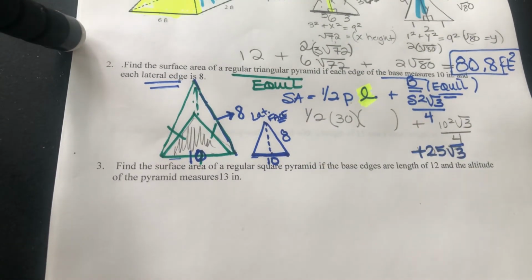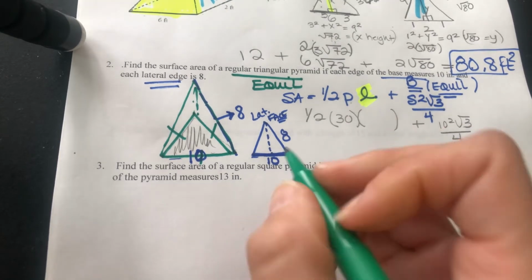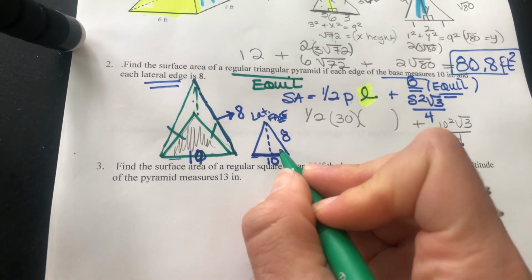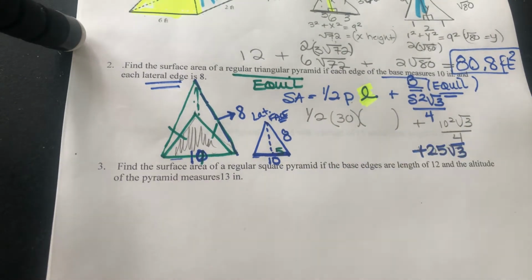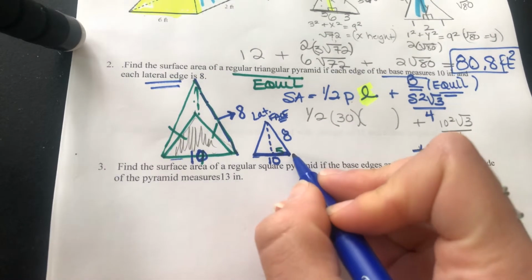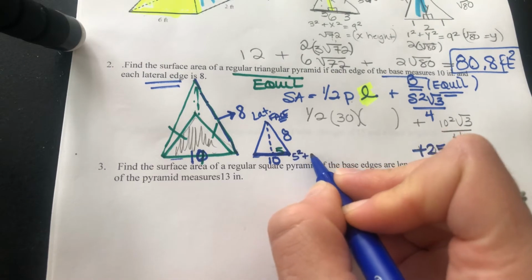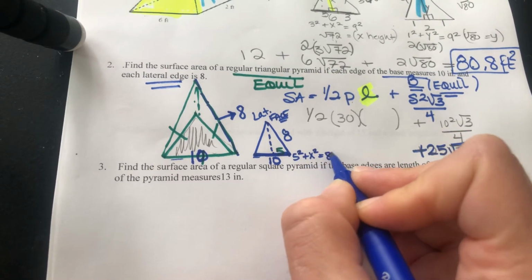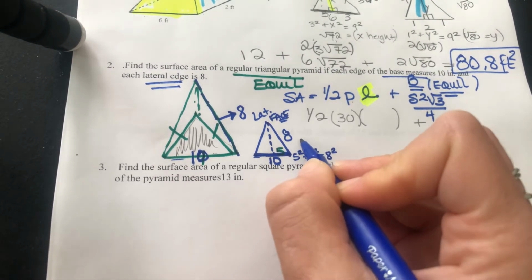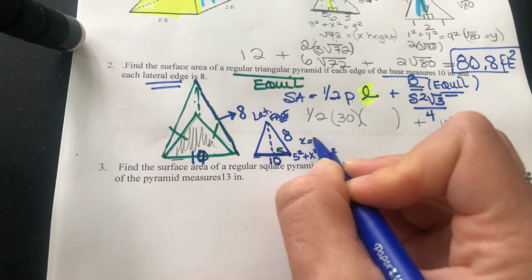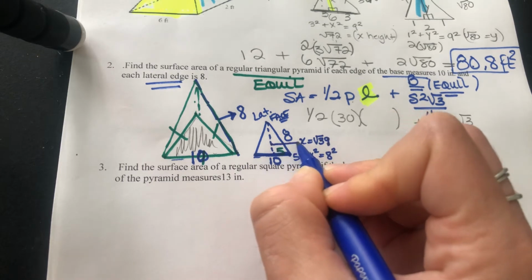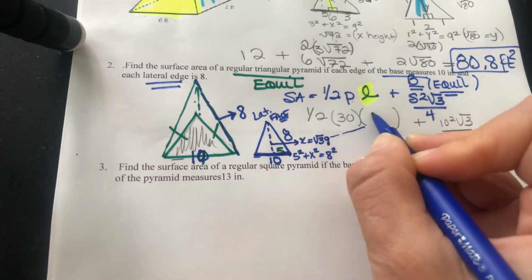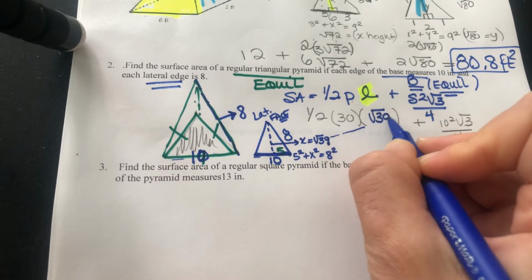Because it's an isosceles triangle, and we all know it bisects it, if this is 5, you guys will do the Pythagorean theorem. So we have 5 squared plus x squared equals 8 squared, and you're going to get that value to be the square root of 39. So that is what this is.